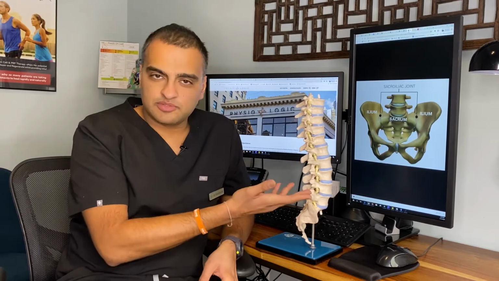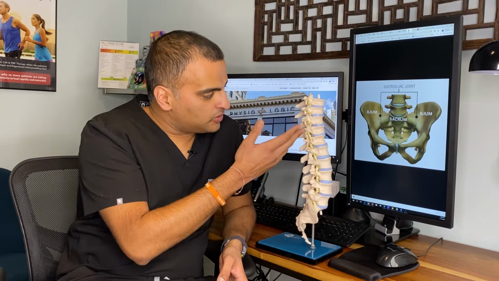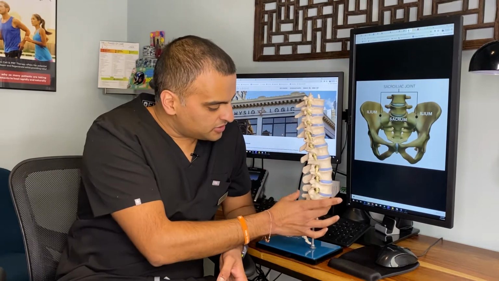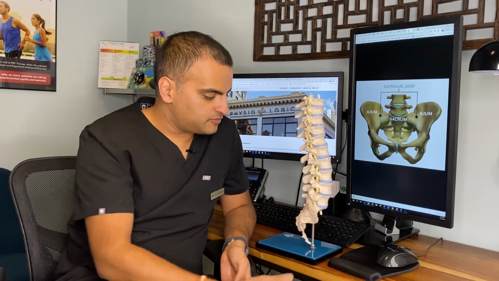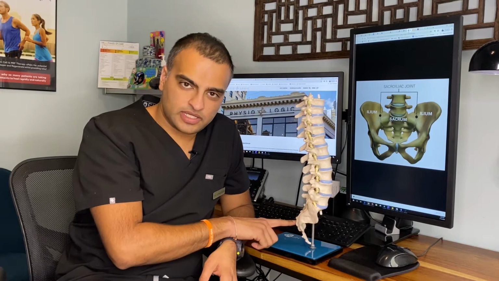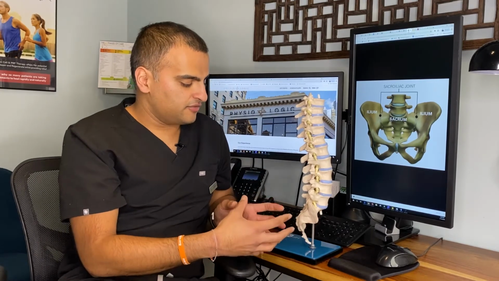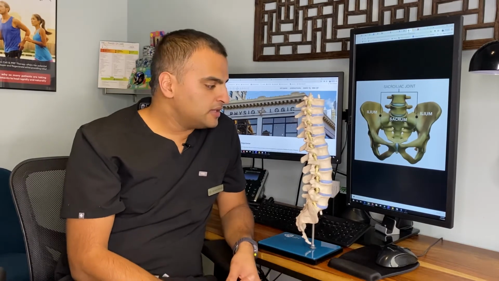But there's obviously much more to that. The spine is basically composed of vertebrae that are stacked on top of each other. That's each segment here. Each one is given a number, which I'll talk about in a second. So this is the front, this is the back, this is the tailbone down here. The tailbone is actually a fusion of vertebrae, so it's one single bone, and that's called the sacrum.